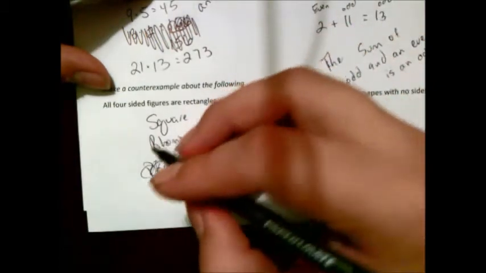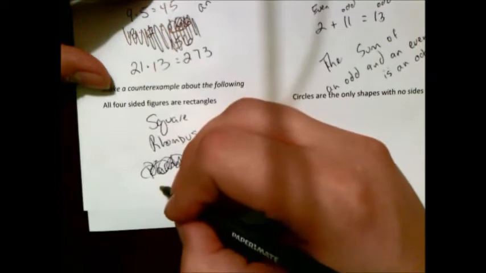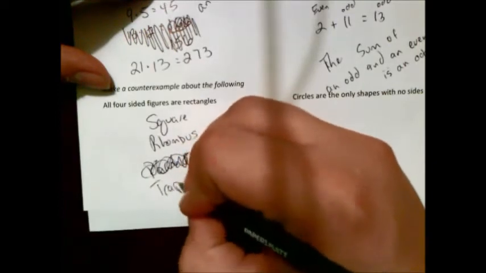Sorry, I don't know how to spell parallelogram. We're just going to skip that one. Parallelogram. Then you could have said trapezoid. Any of these would have worked. These are all four-sided figures that aren't rectangles. So what we can say is that our counterexample is one of these.